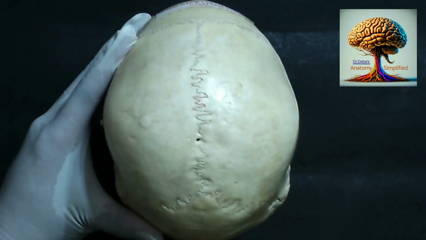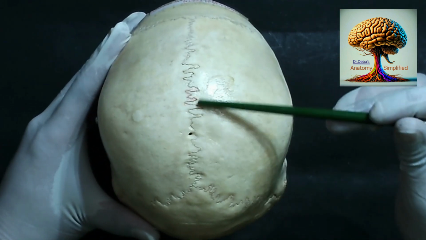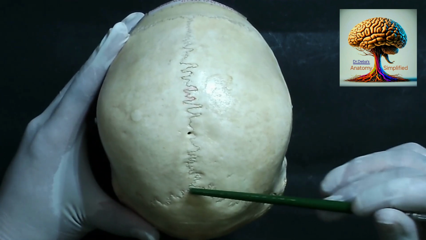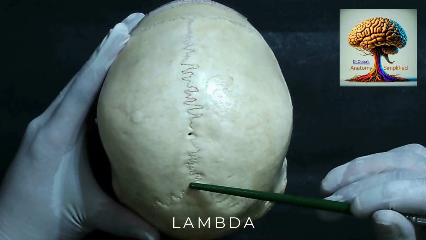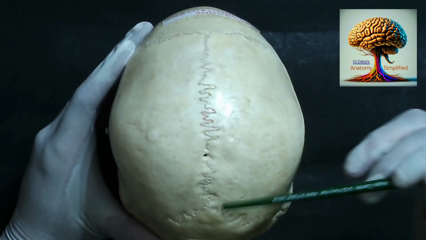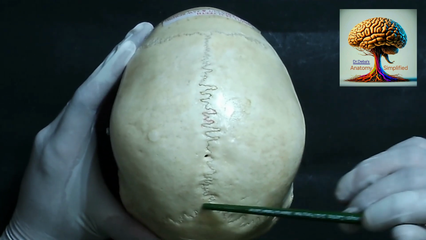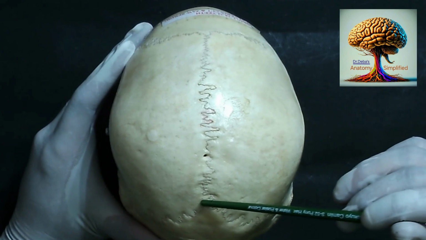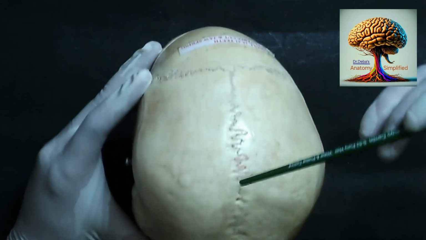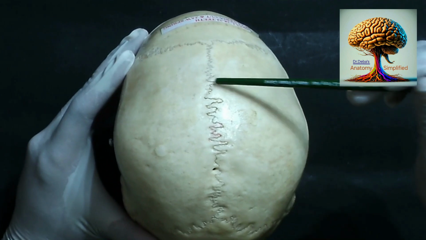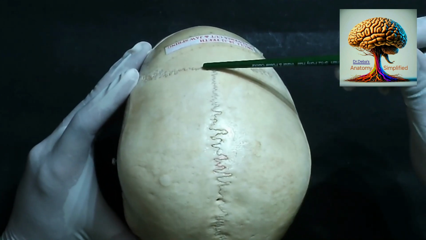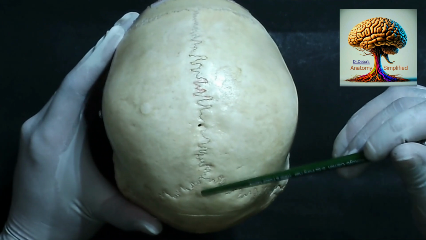Similarly, if you look posteriorly, this sagittal suture is meeting the lambdoid suture, and this region is known as the lambda. Now these two regions are important because in a neonate these two regions are not fused and they form the anterior and the posterior fontanelles.